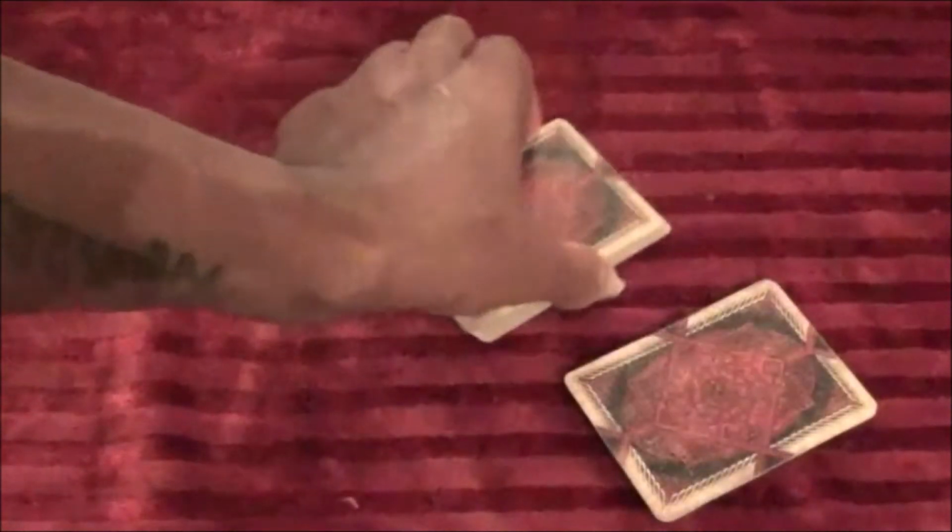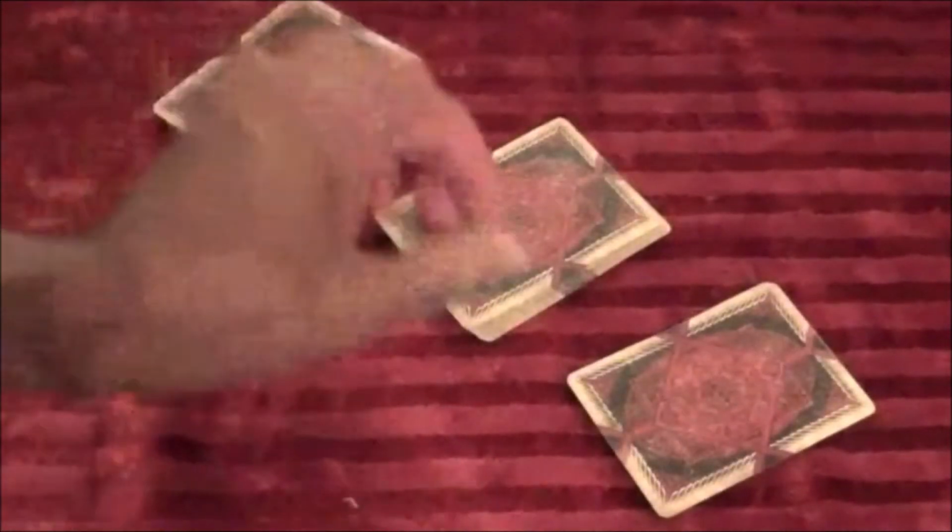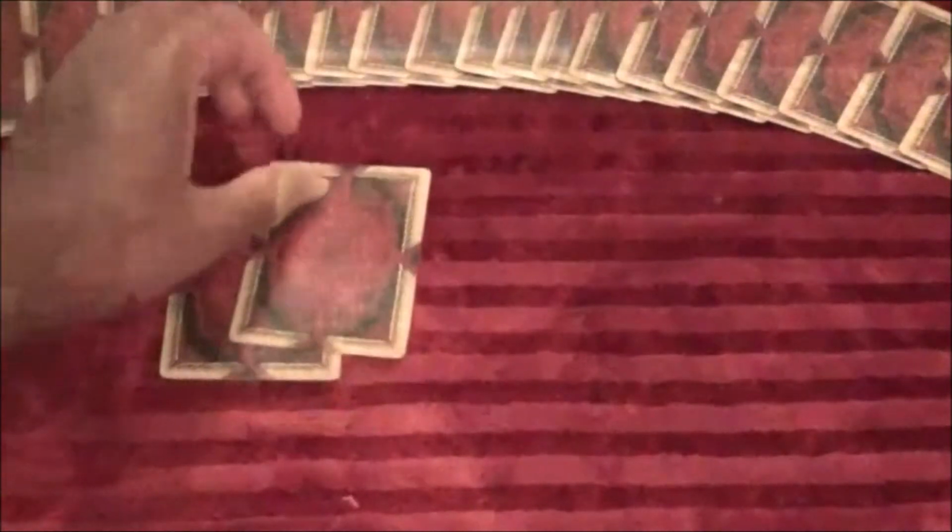Okay, shuffling one more time. And now I'm going to go ahead and cut the deck, again away from me, because this does not involve me. I'm going to fan the cards out, and I'm looking for six cards. I'm just picking out the ones that are getting my attention.